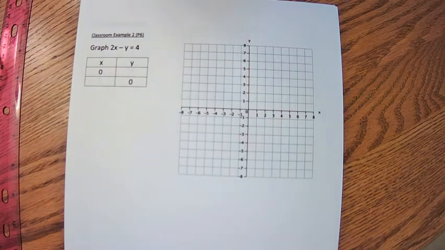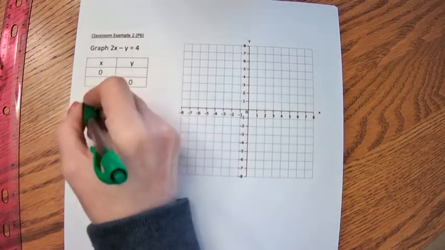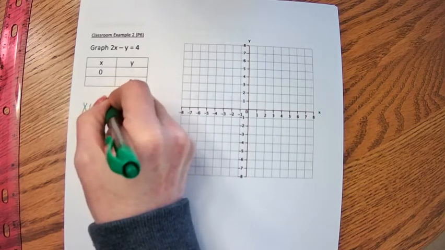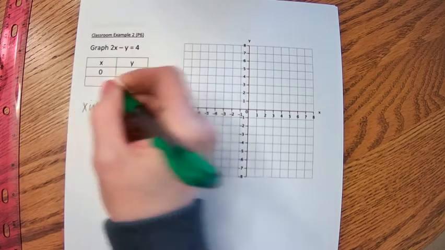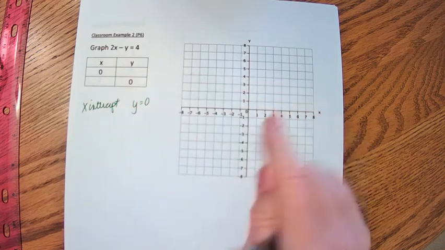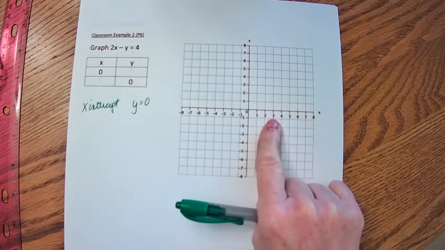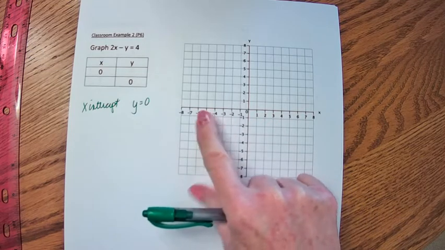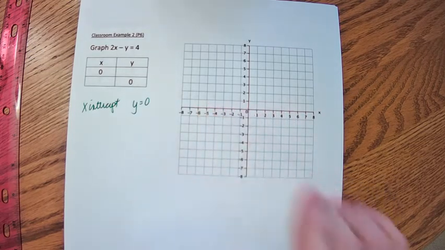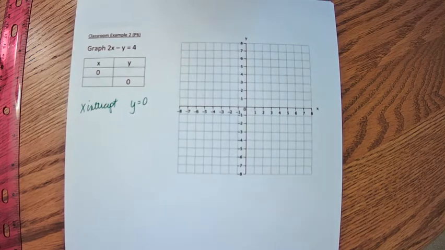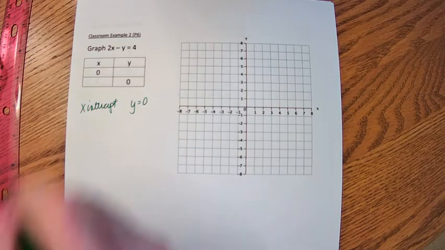So moving on to classroom example 2, two of the easiest points to find for a line are the x-intercept and the y-intercept. Why? Because the x-intercept is always where y equals 0. This is the point 1, 0, 2, 0, 3, 0. This is the point -4, 0. The x-intercept is always where y equals 0, and 0 is a very easy number to work with because anything multiplied by 0 is 0.